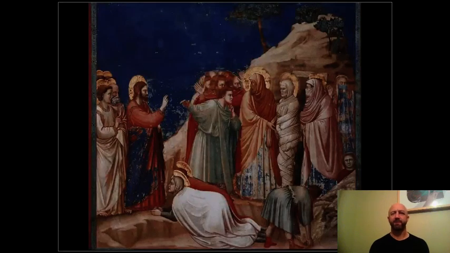So now we're down in that middle register, the life and the ministry of Jesus Christ. And in that register, some of the key parts of the Bible are his many miracles. And one of his most famous miracles is the so-called raising of Lazarus. In this story, Jesus is away, and Lazarus, who is a distant relative, is dying, and word is sent to Jesus, but he can't get there in time, and Lazarus dies.